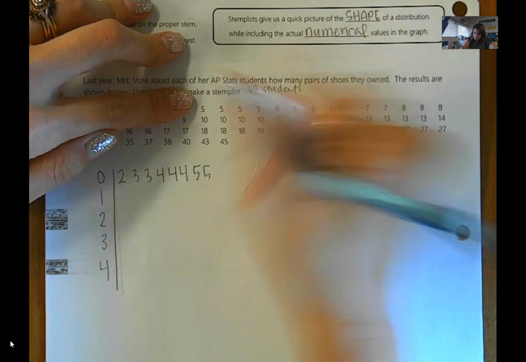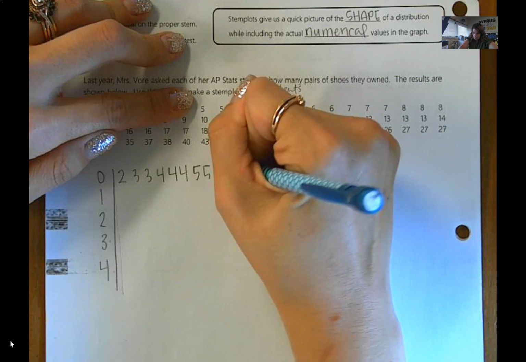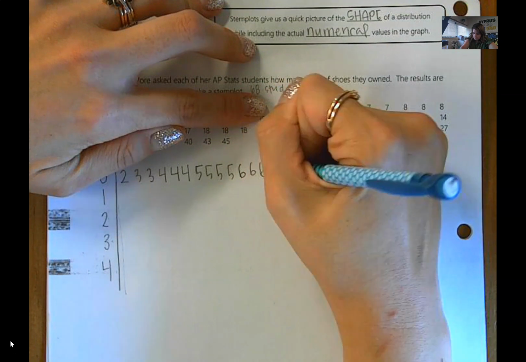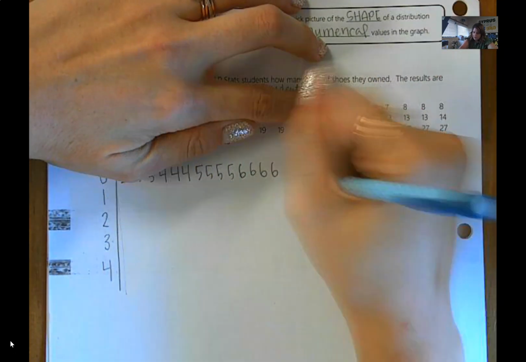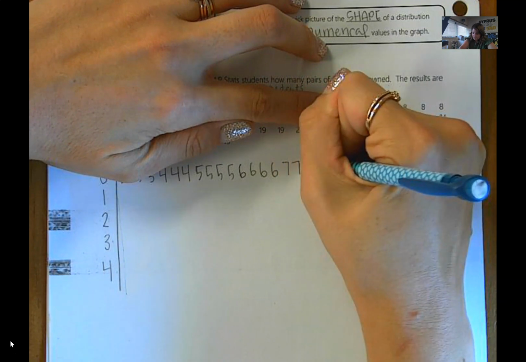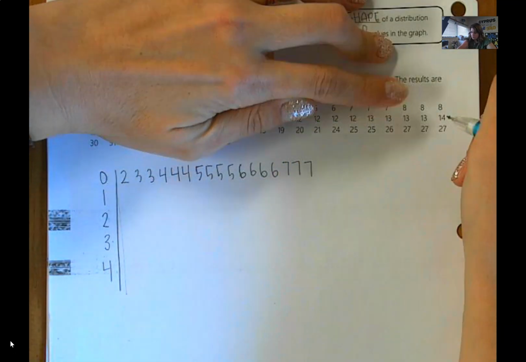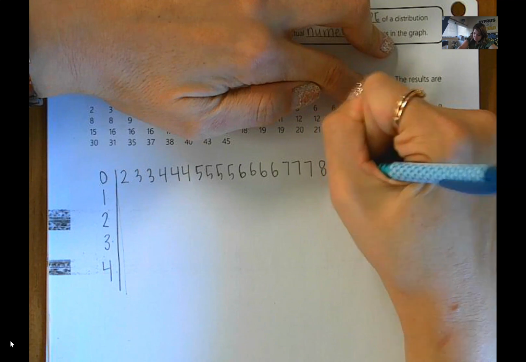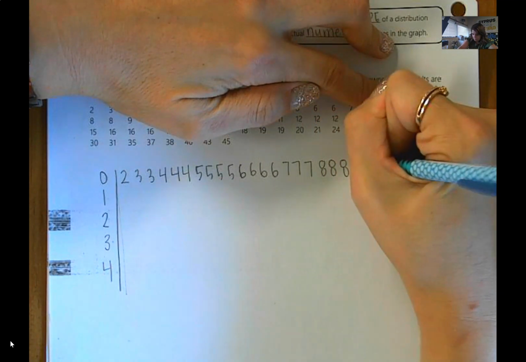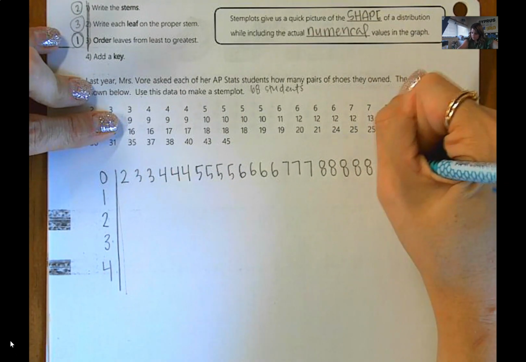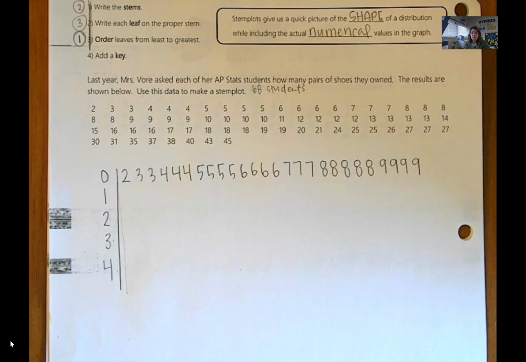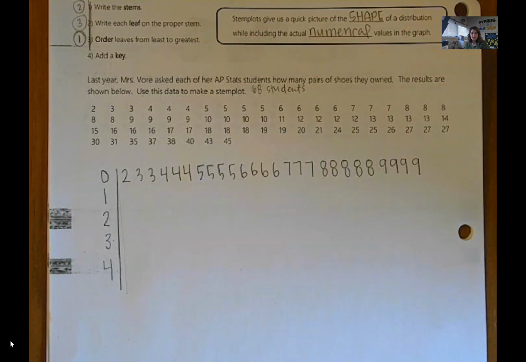We have 4 5s. We have 4 6s. We have 3 7s. We have 5 8s. And 4 9s. So that is the first part of our stem and leaf plot.